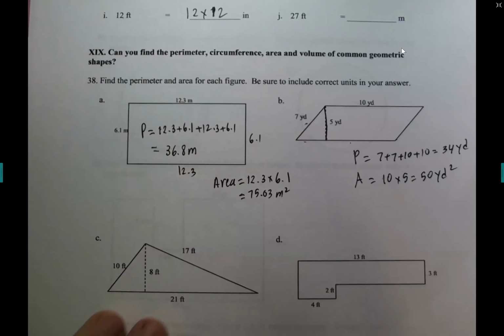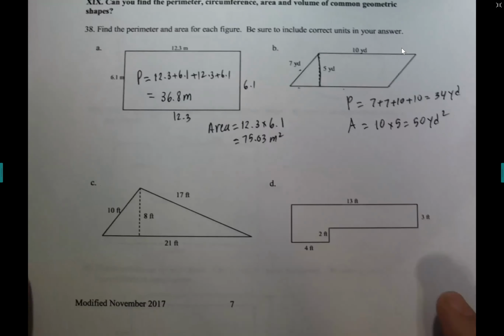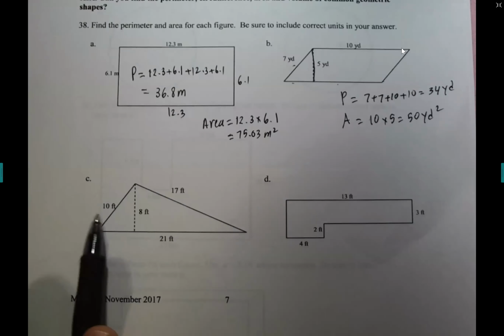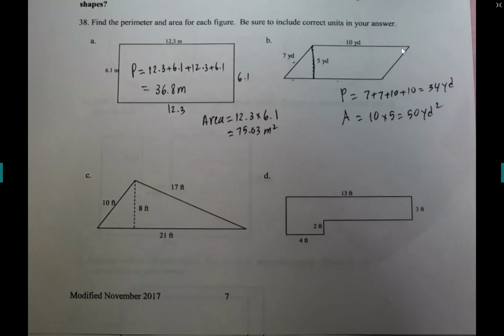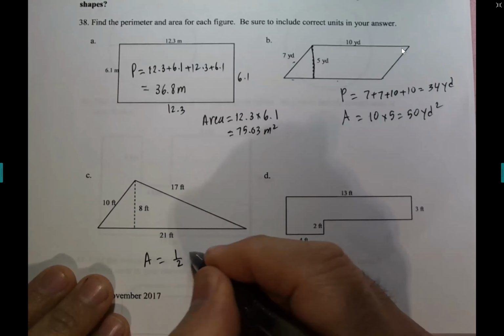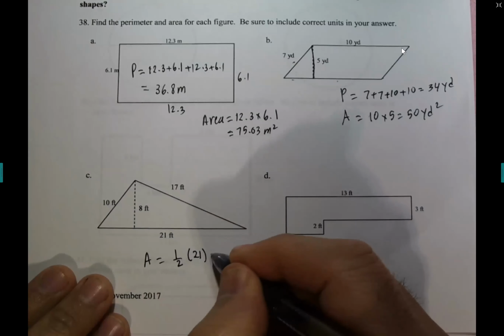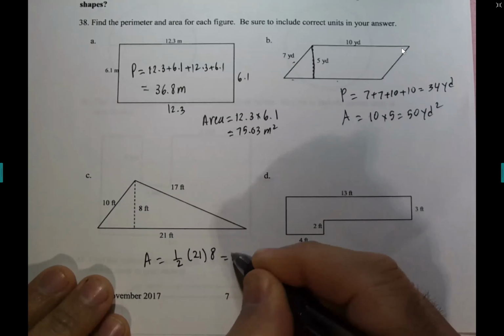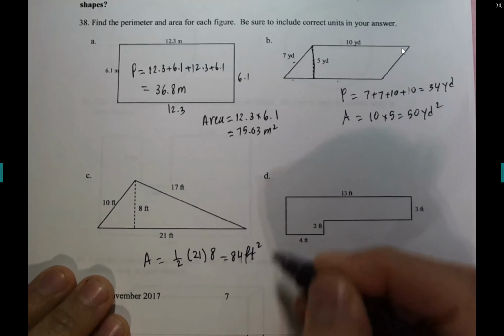For a triangle, P is the distance around the shape. You don't add the inside, so it will be 10 plus 17 plus 21. That's the perimeter. Area of a triangle is half base times height. Half base is 21 times height, which is 8. So that will be 84 foot squared.